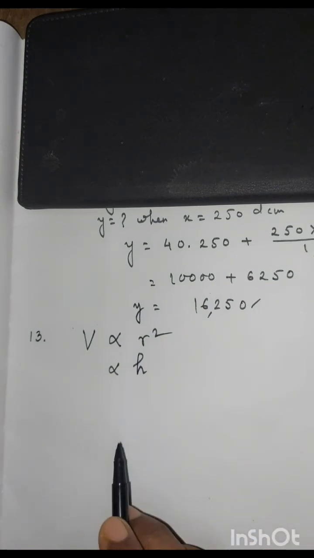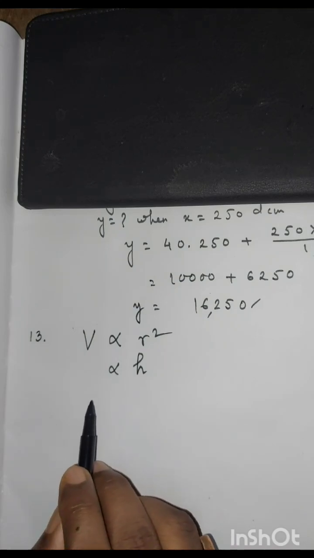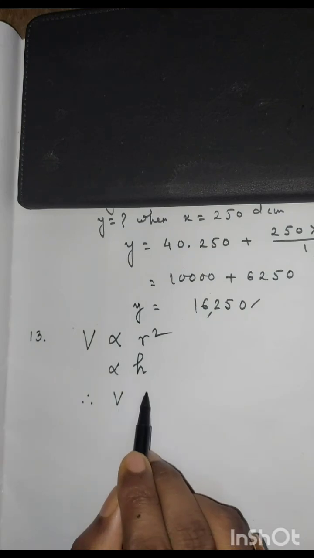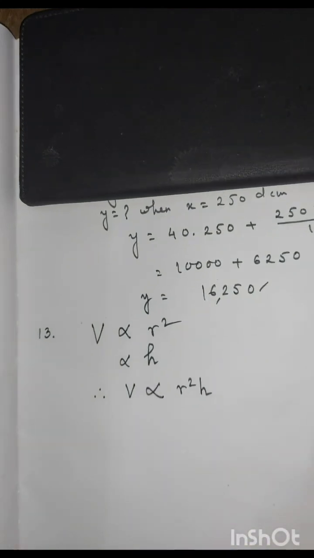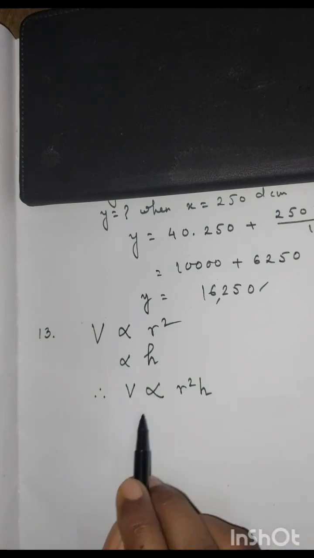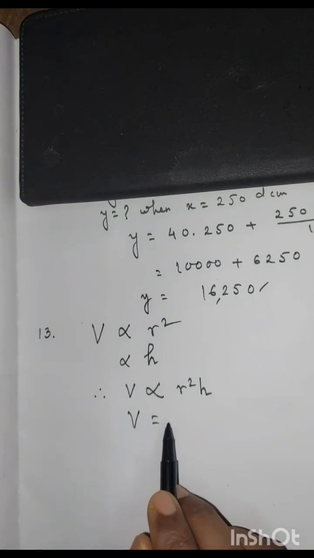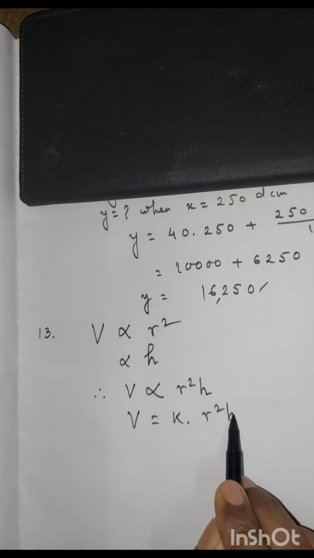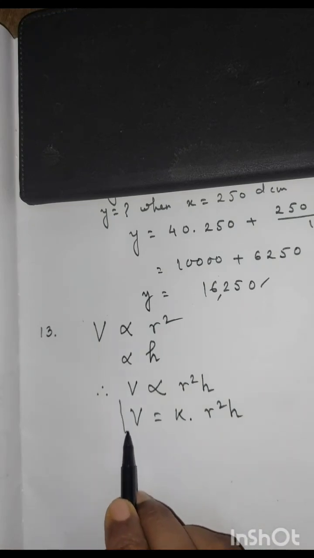So if we combine these two relations, we get V varies as r square h. Now if we convert it into an equation, it becomes V equal to K into r square h.